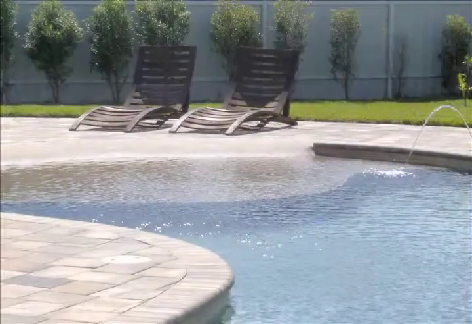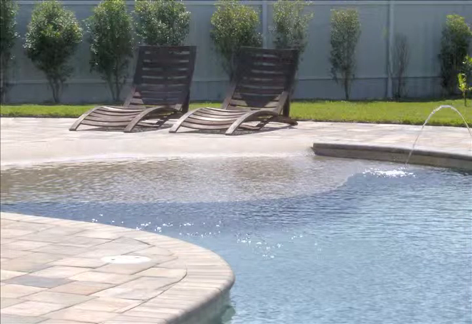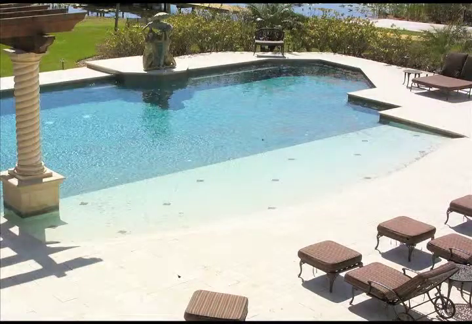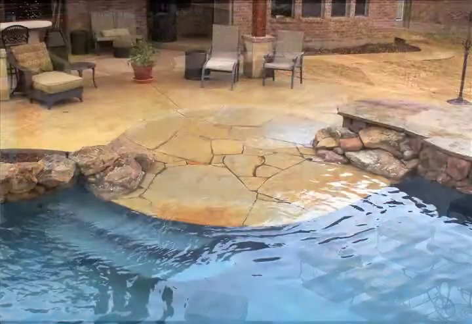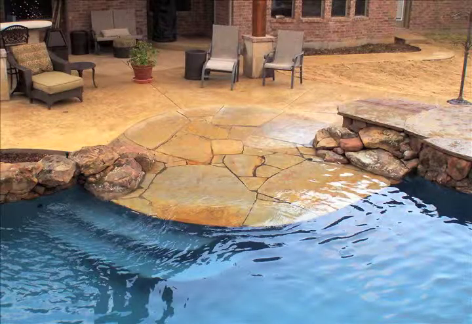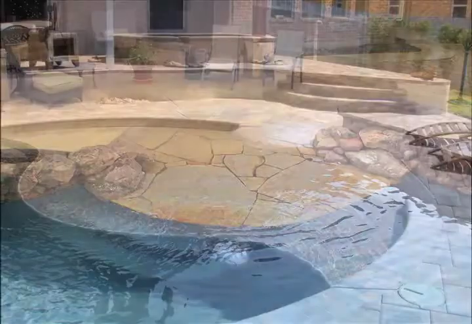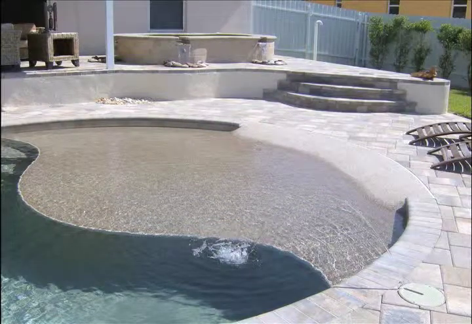Beach entry. A beach entry is a gentle, sloping transition from your deck into the water, giving you the feeling of a real beach. Materials can vary, but it is often the same as the decking and coping material, or the same as the interior finish of the pool. A beach entry is a lot of fun for toddlers and can make a great tanning ledge.